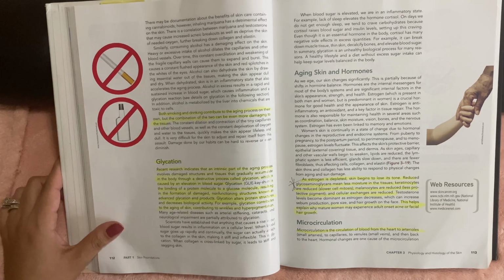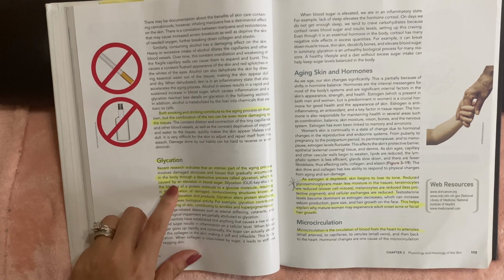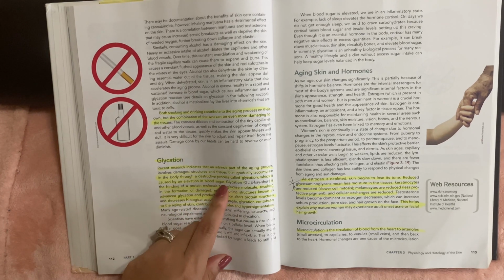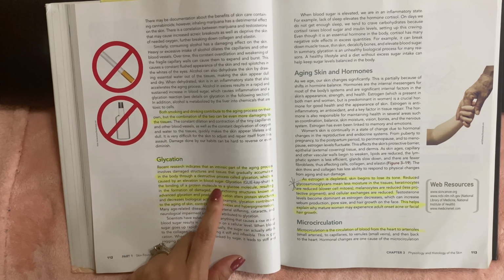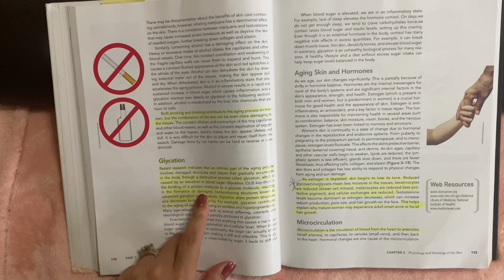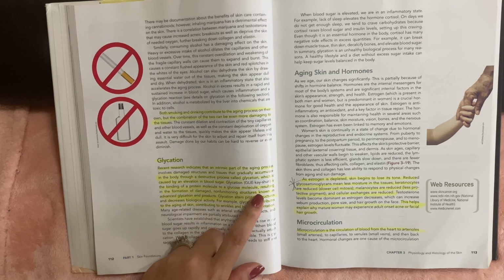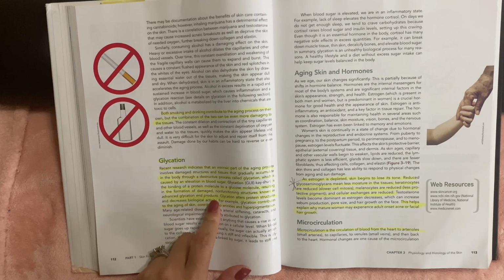Glycation. Recent research indicates that an intrinsic part of the aging process involves damaged structures and tissues that gradually accumulate in the body through the destructive process called glycation, which is caused by an elevation in blood sugar. Glycation is the binding of a protein molecule to a glucose molecule, resulting in the formation of damaged, non-functioning structures known as advanced glycation end products.